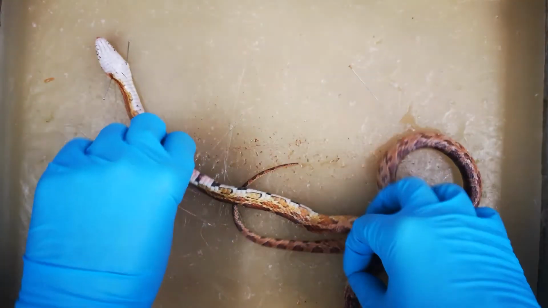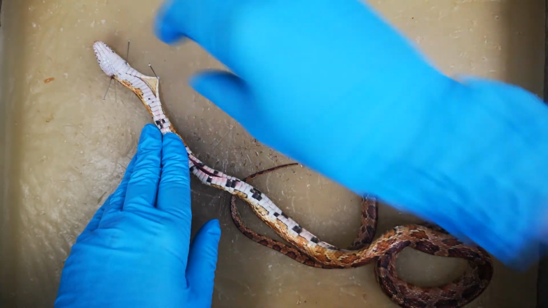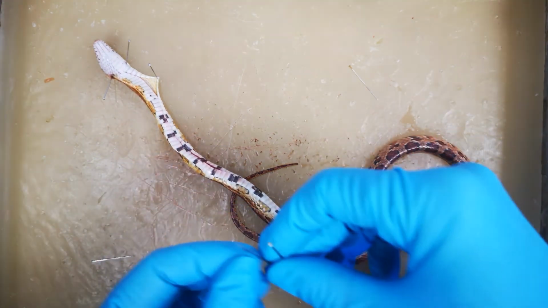We can then pin the rest of the body in place with the flaps of skin. This is a laborious process, but it is worth taking your time.